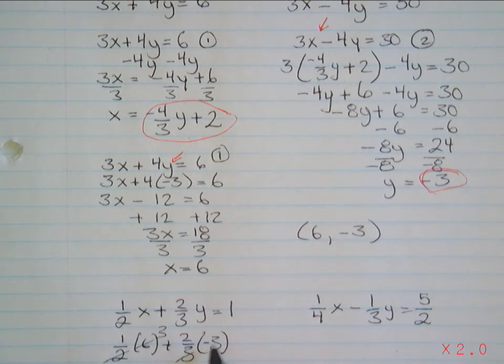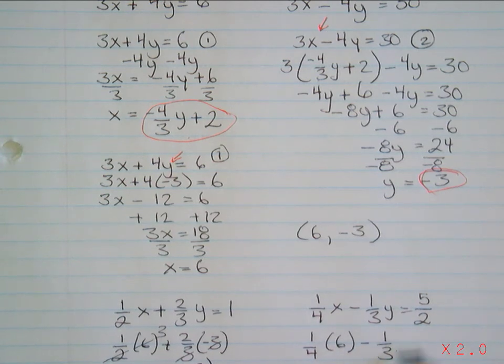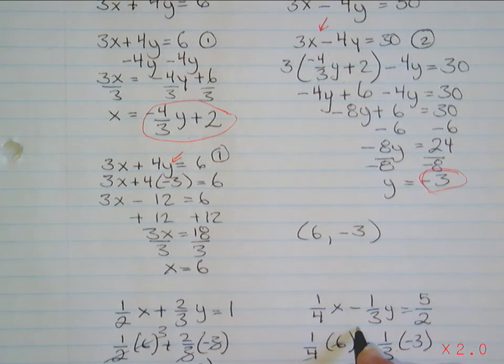The 3's cancel. Don't miss the negative sign. And you get 1. So you're good there. 1/4 times 6 minus 1/3 times -3. And we're hoping to get 5/2. That would be 3 and 2. So I have 3/2. The 3's cancel.